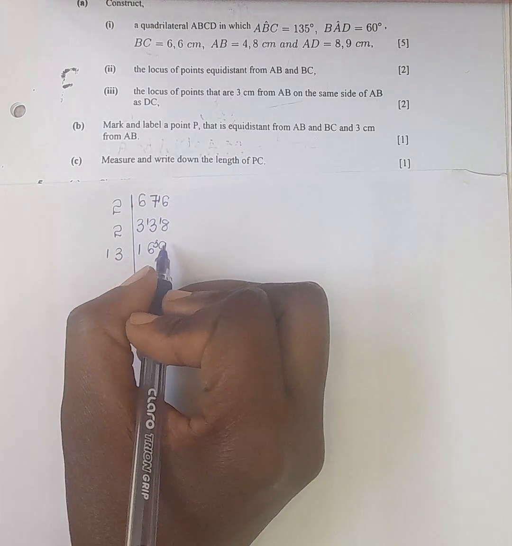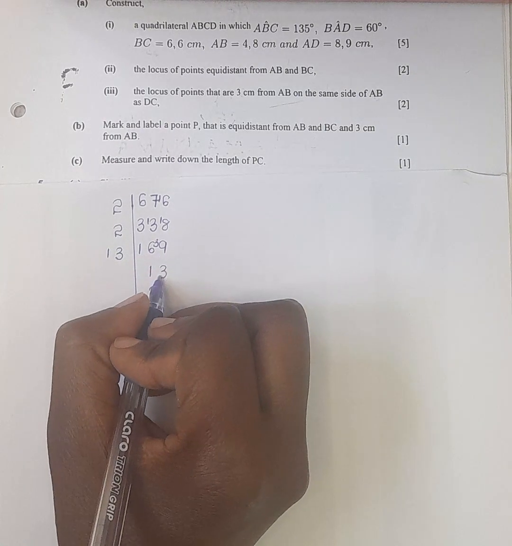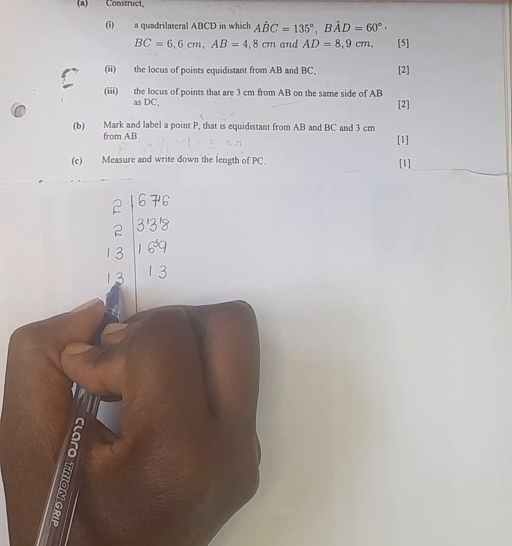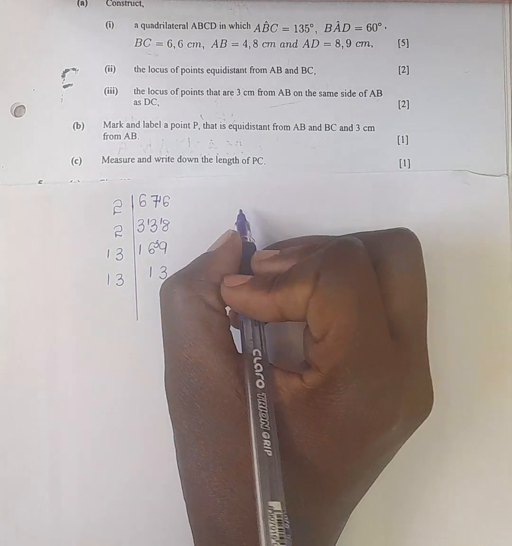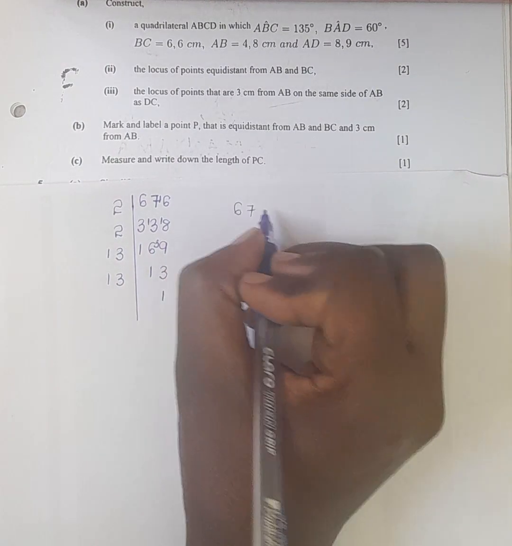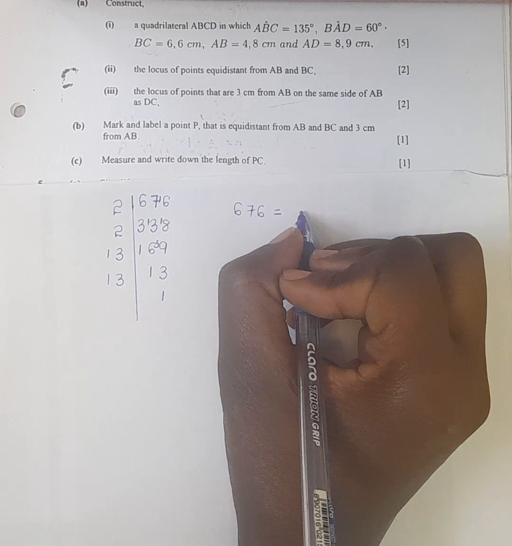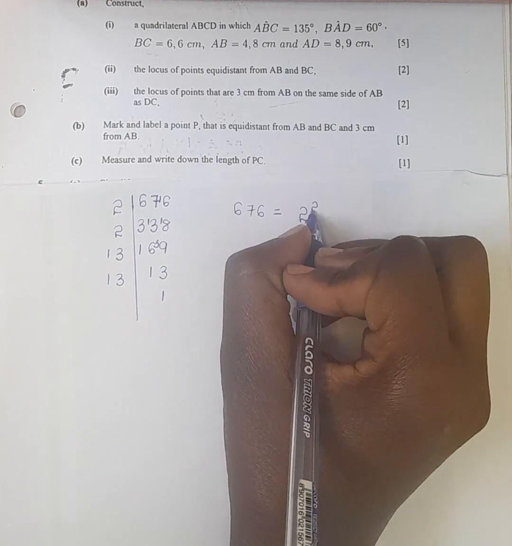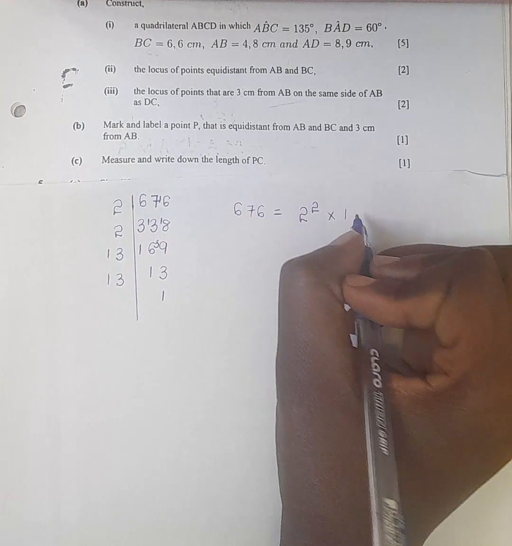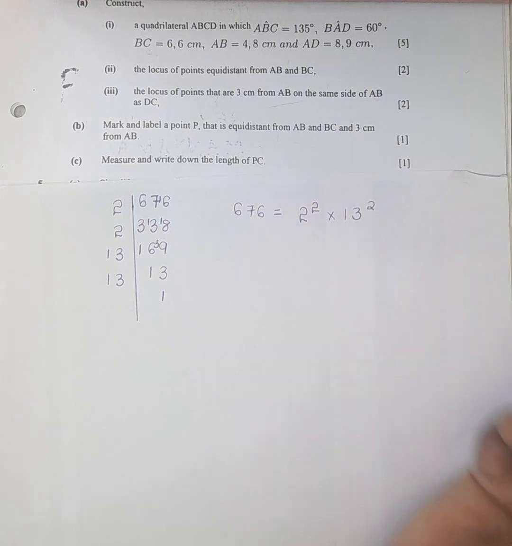And then 13 into 39 is 3. 13 into 13, we get 1. So it implies that 676 is equal to 2 to the power of 2 times 13 to the power of 2. We have answered number 5C, part 1.